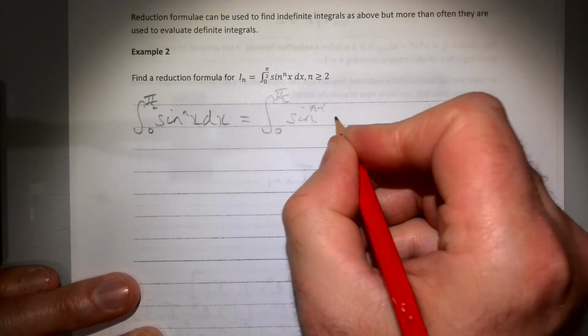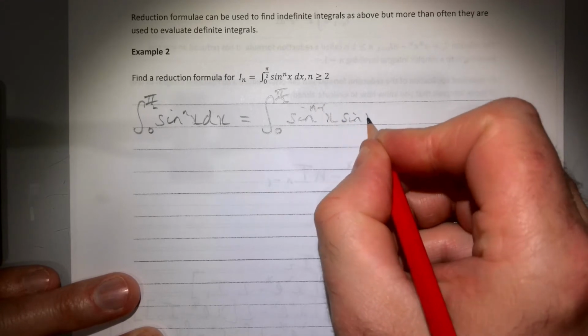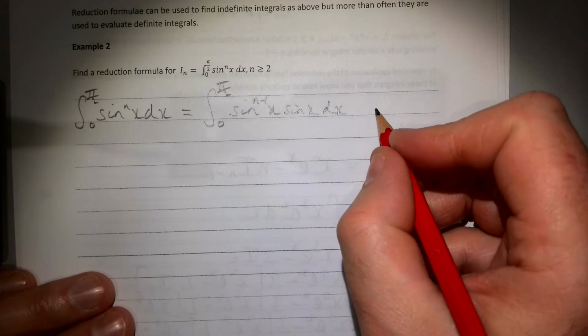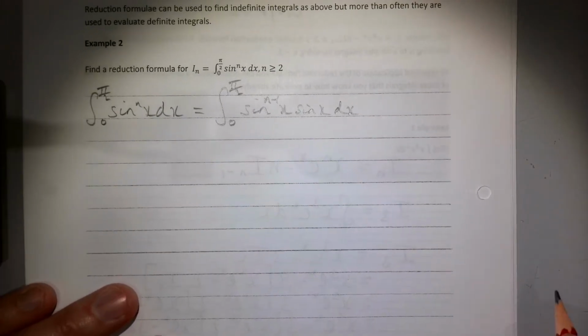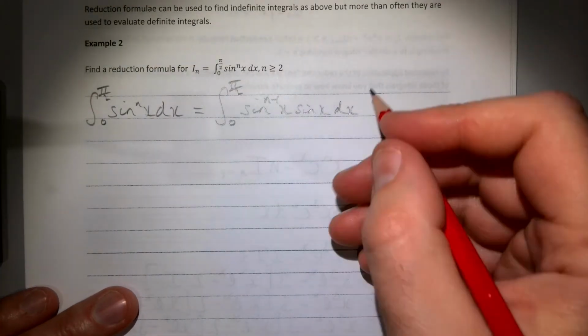Sine to the n minus 1 of x, so we've taken 1 off the power here, and then times by sine x dx. We're going to use integration by parts. How's the light there? Is that a bit odd? That makes it worse for me. Hopefully you can see that okay.